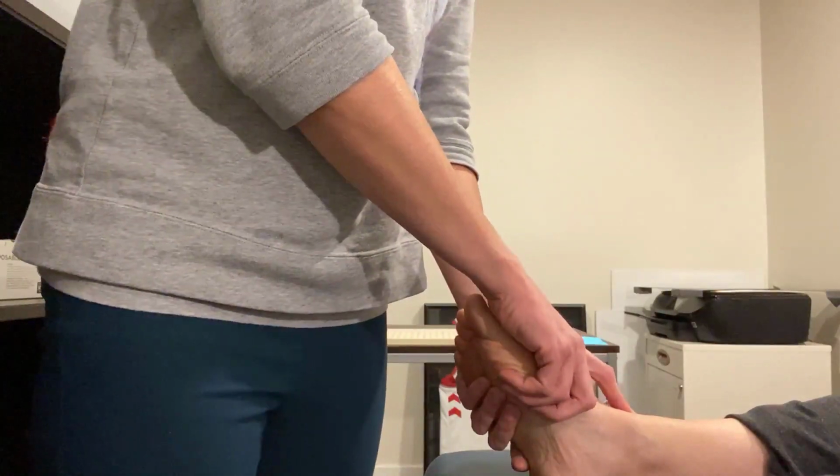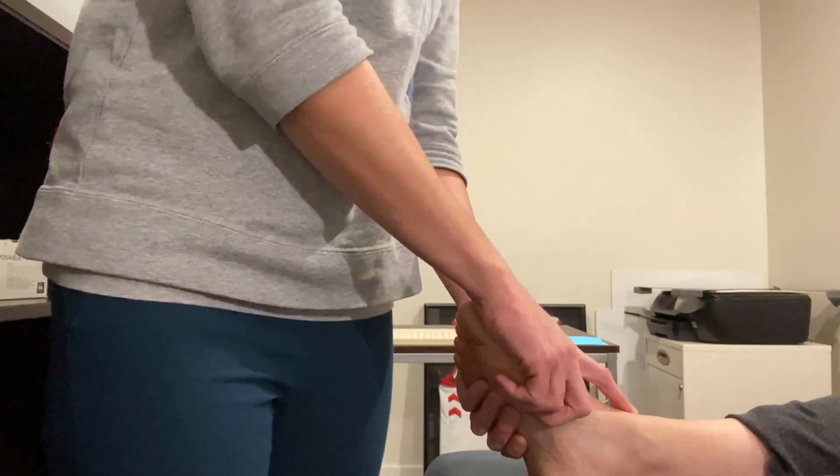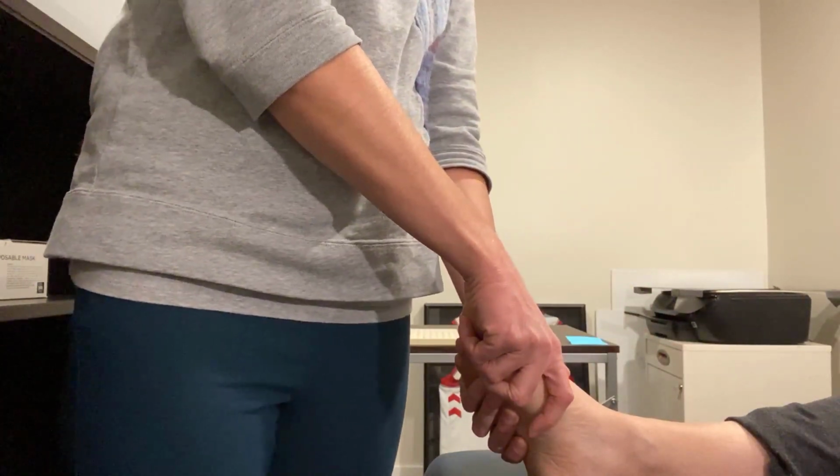What's interesting about this bone as well is it is the only tarsal bone that has no muscular attachment in the feet. Okay, so that's the head of talus.